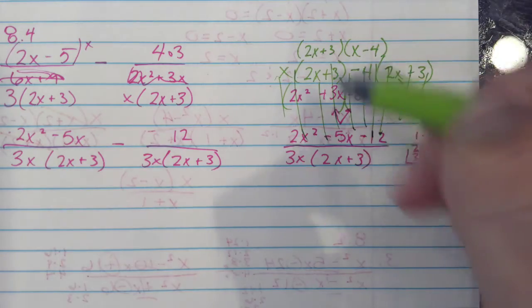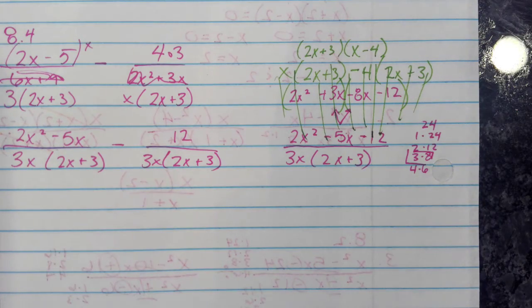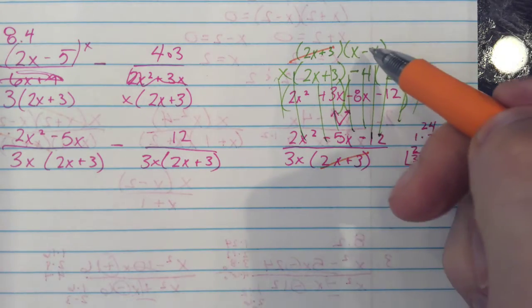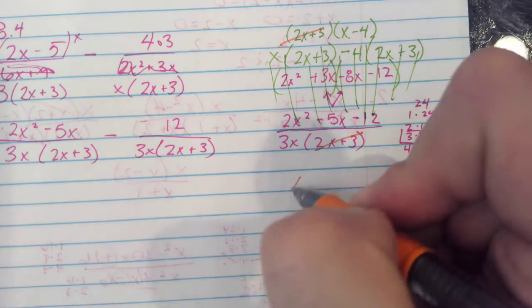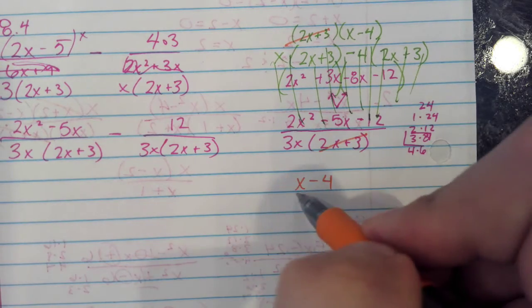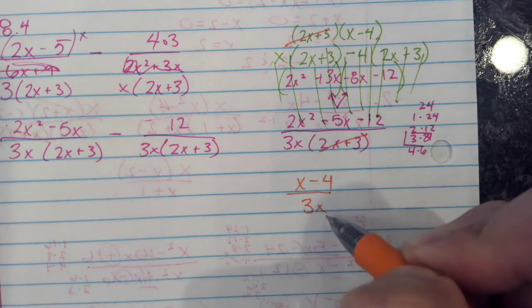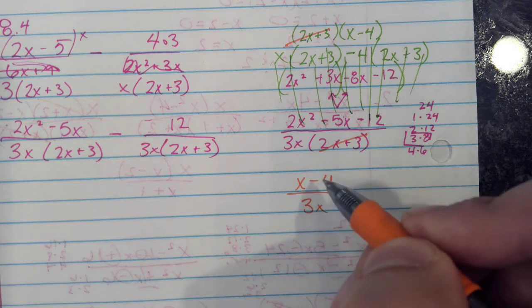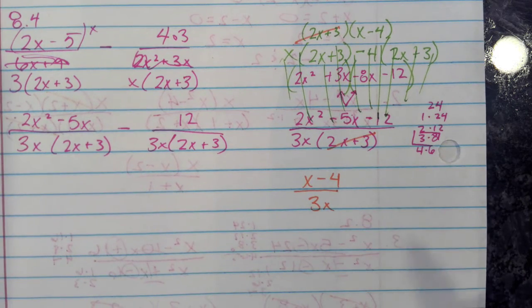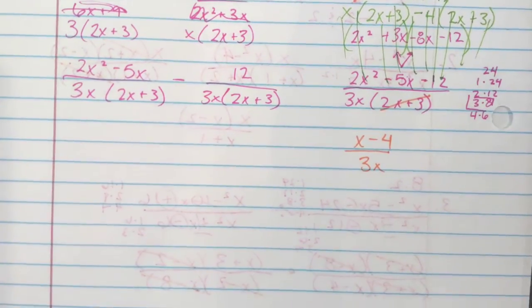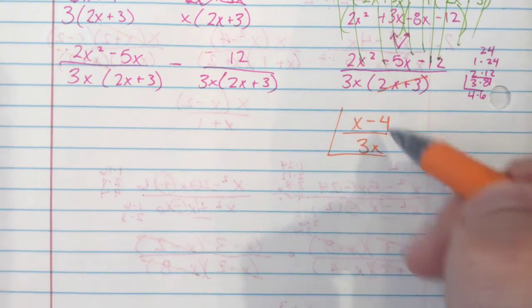So I look, and I notice that those 2x plus 3's match, so I'm able to cross those out. Looks like I'll have a final answer of x minus 4 in the numerator and the 3x in the denominator. Again, I can't cancel those x's because the x is getting subtracted by 4. If it were multiplying, I could cancel them, but I can't. So that's going to be my final answer there.